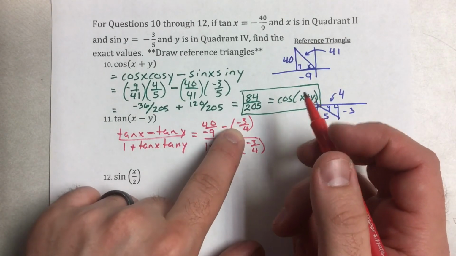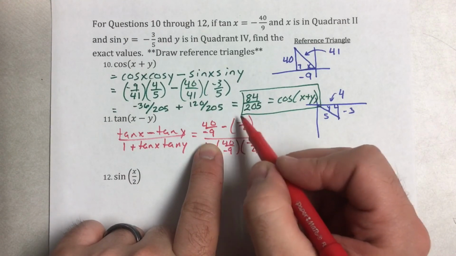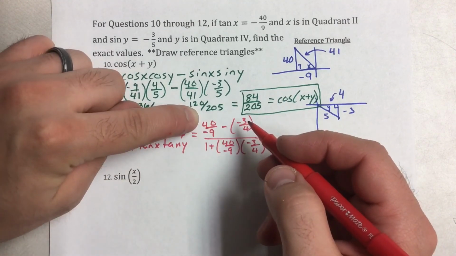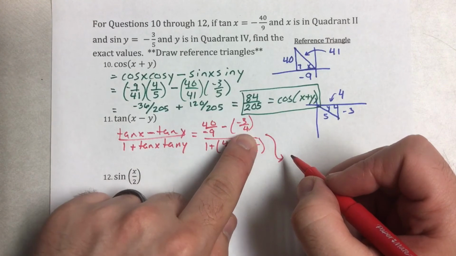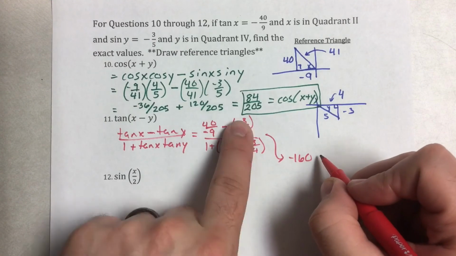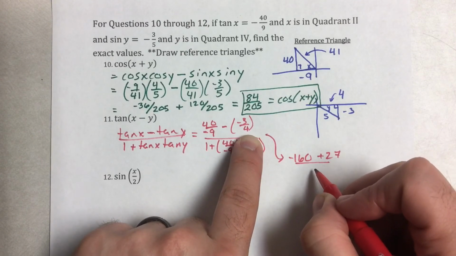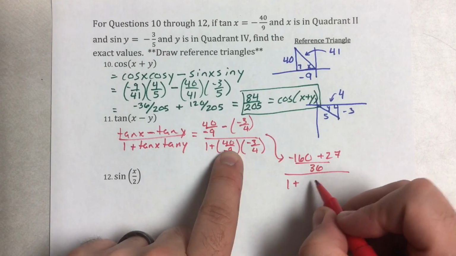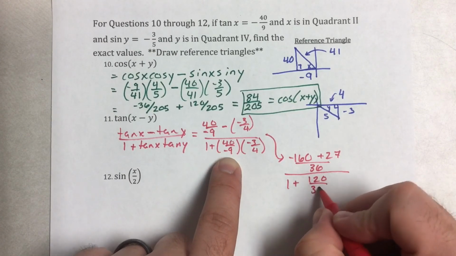We multiply 40 by 4. We could just leave the negative with the 40, meaning when I multiply 4 by 40, I'm actually going to do negative 160. And then 9 times positive 3 is positive 27. This is over 9 times 4, which is 36. Then we have 1 plus negative, the two negatives cancel, giving us positive 120 over, again, 36.